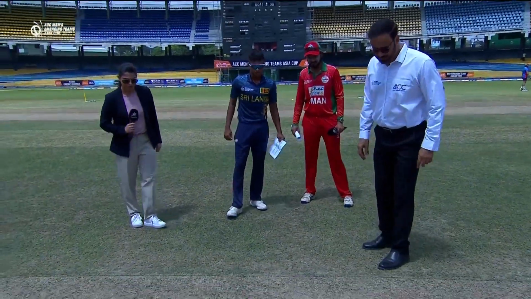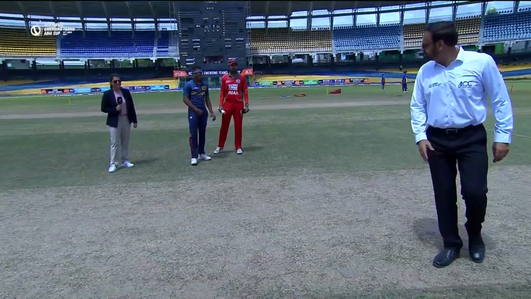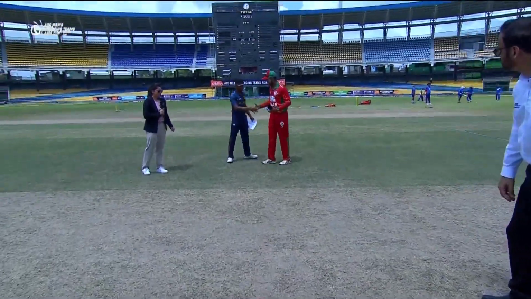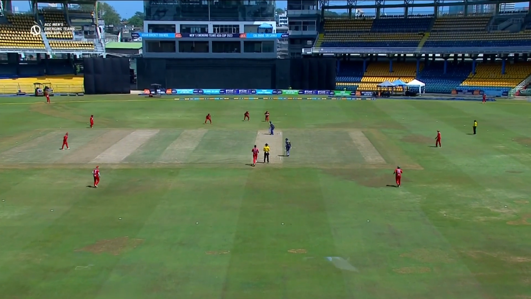Heads is the call. Heads it is. So Oman has won the toss. Ready for the first ball of the match.